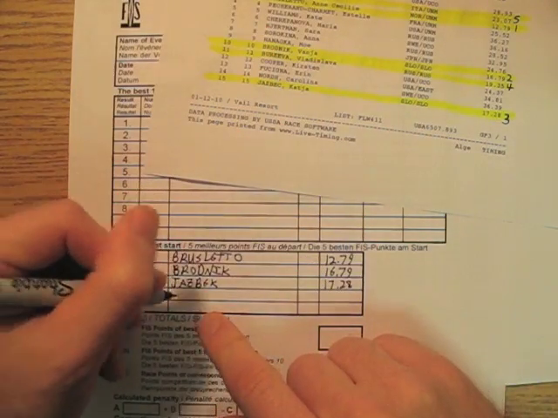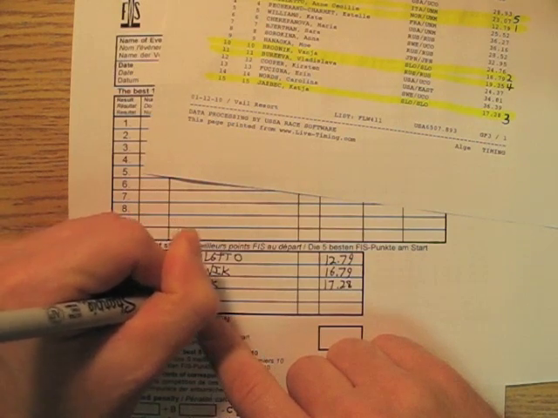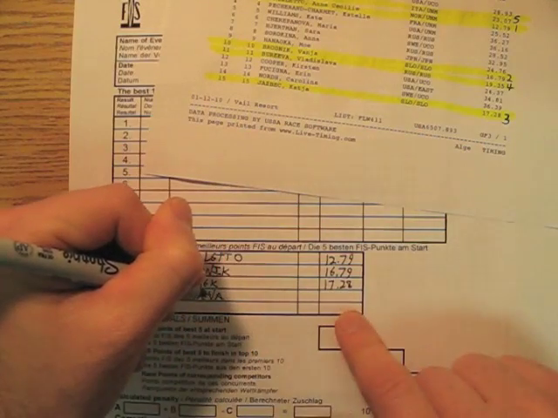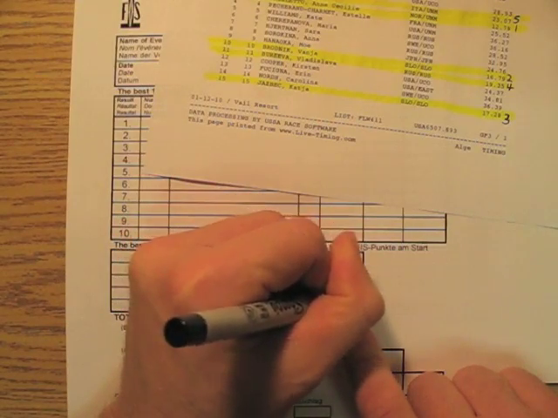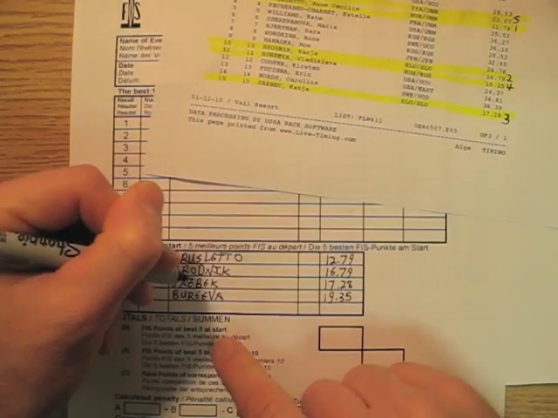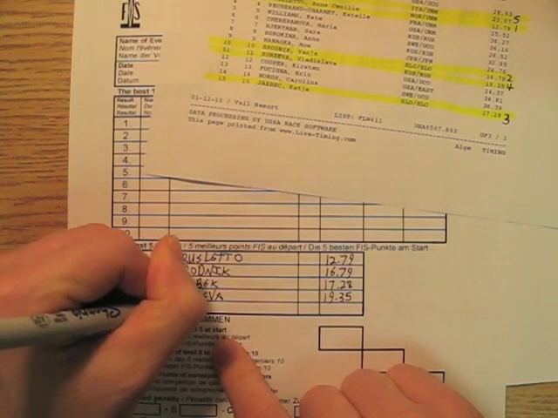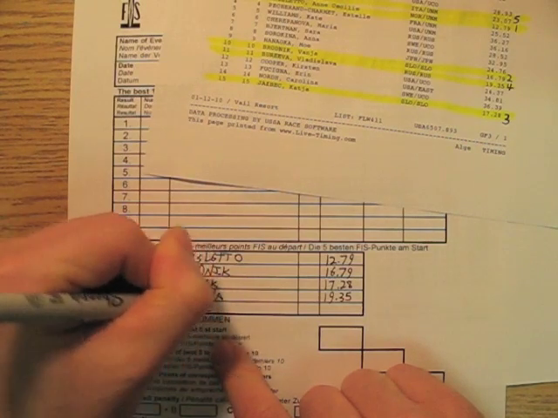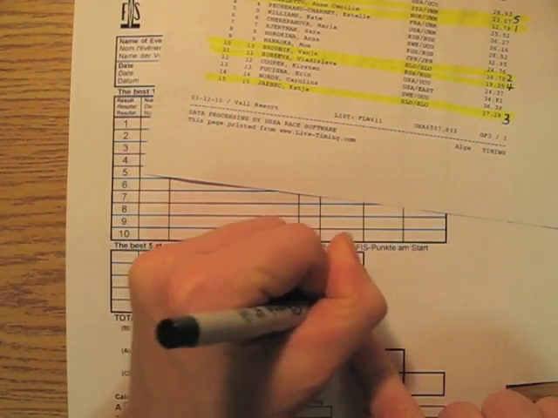Then fourth best is Bereva with 1935. And then I have Demetz and she has 2307.